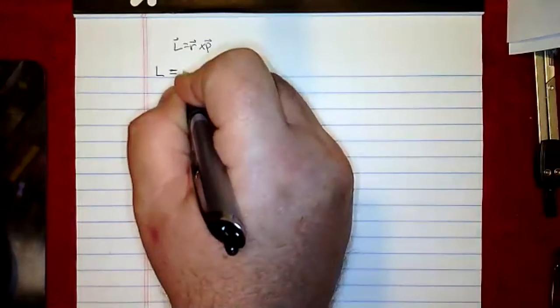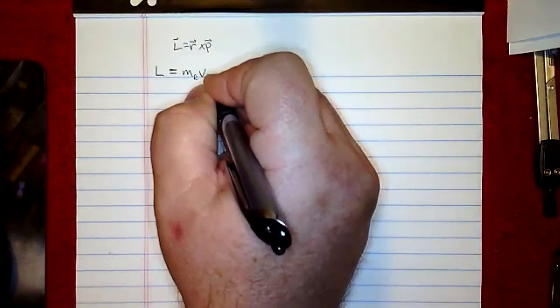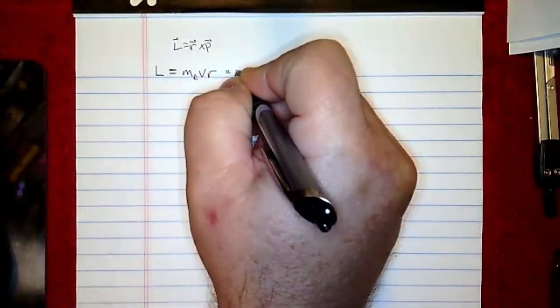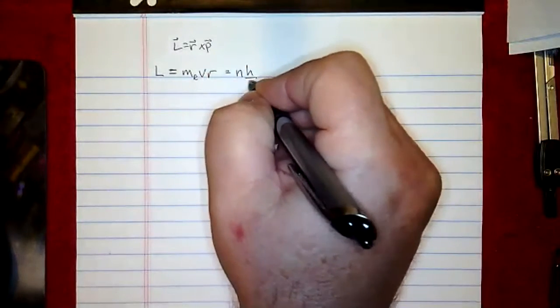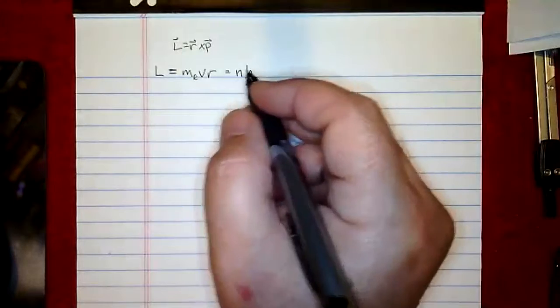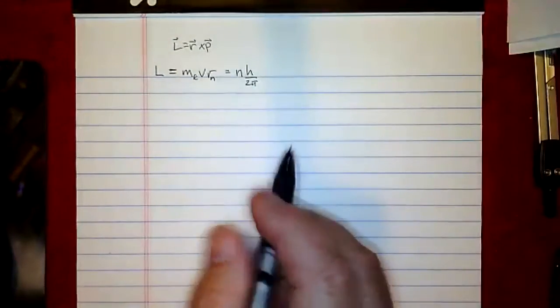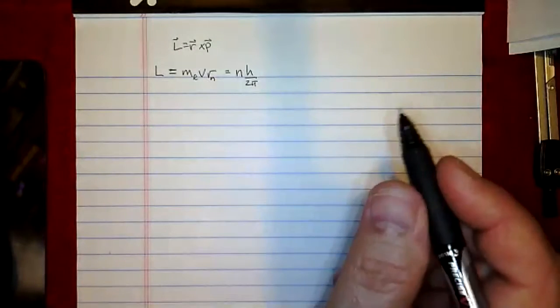So you get the mass of the electron times the velocity of the electron times the radius of the orbit. That's the angular momentum. And what he said was that it's equal to some integer multiple of h over 2 pi. So that's the Bohr hypothesis that angular momentum is quantized. And since we have an n there, we're going to subscript that r with an n, to show that that is the radius for the nth orbital, if you will.